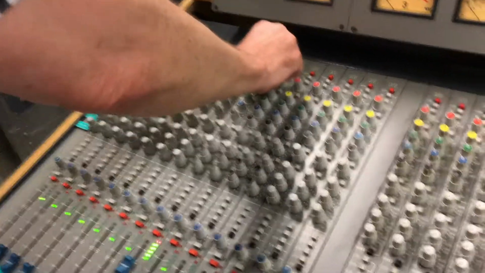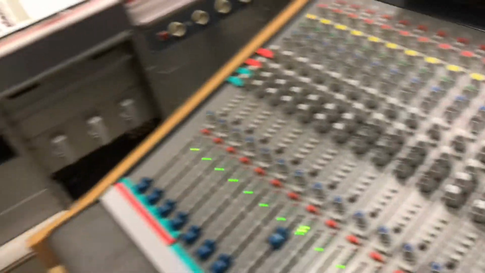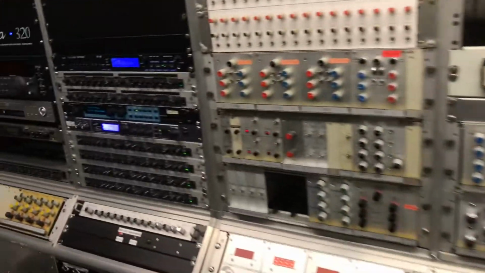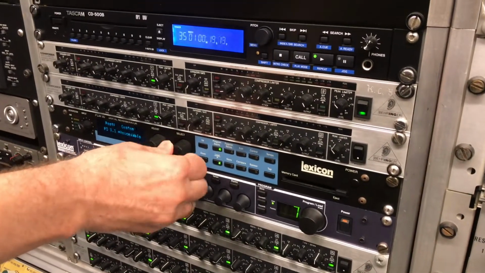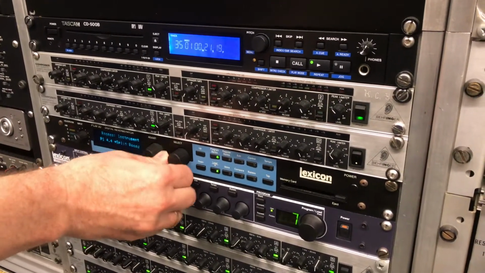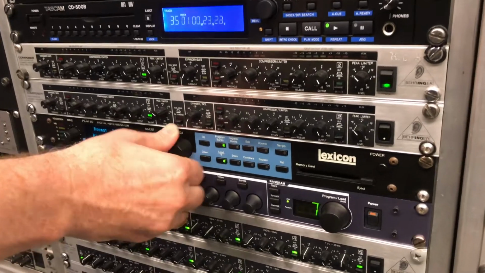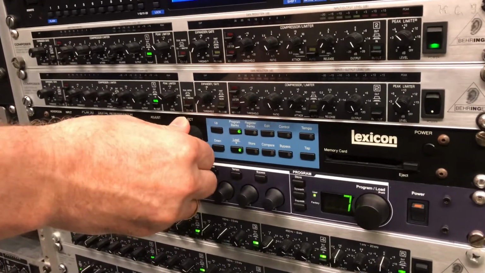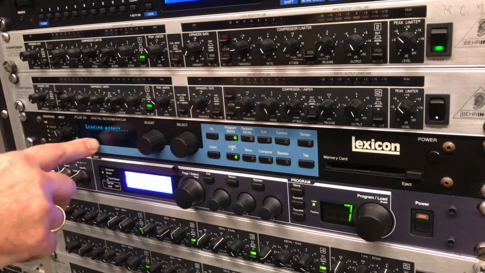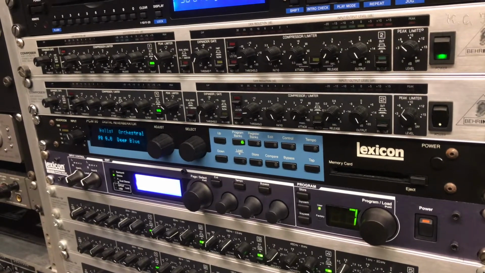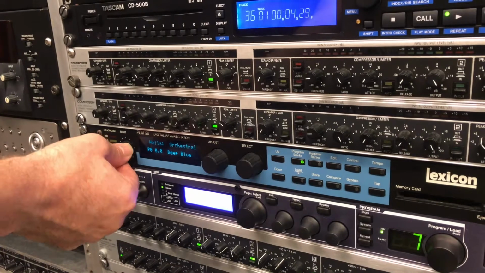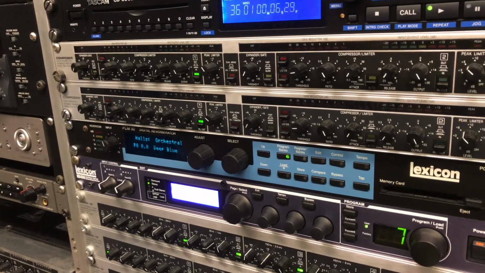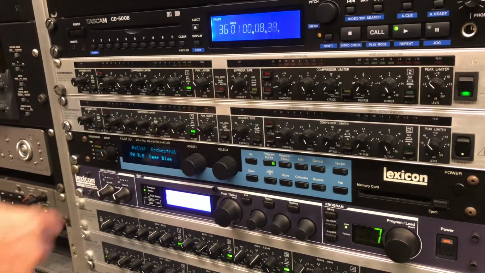So for instance, we have here a PCM90 reverb, which is a very nice Lexicon reverb. It is already somewhat older, but the PCM90 is still a standard in many, many studios. So I'm now going to a preset that is called Deep Blue, which is a very nice orchestral reverb, so it simulates more or less the reverb of a concert hall.